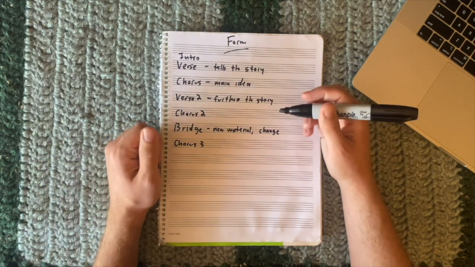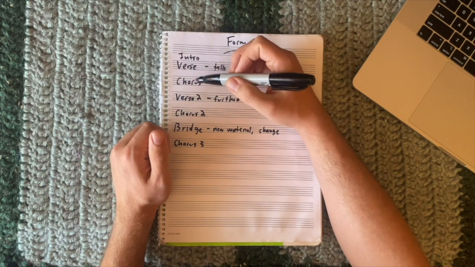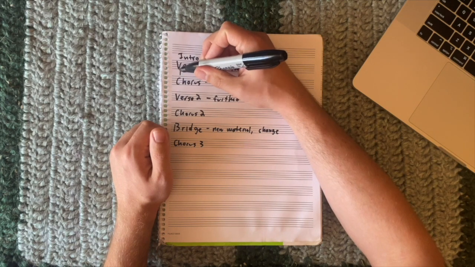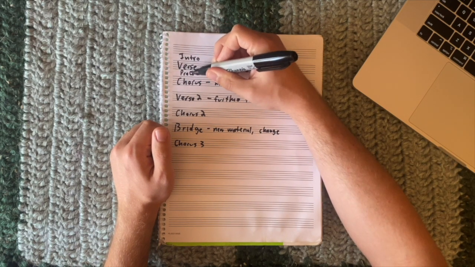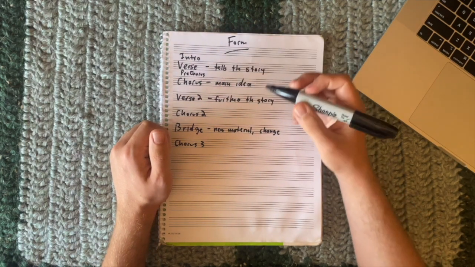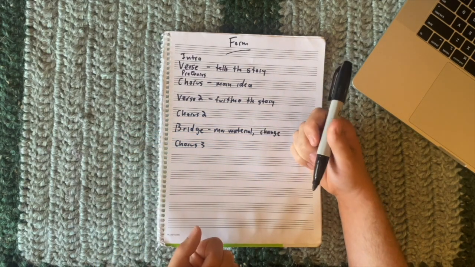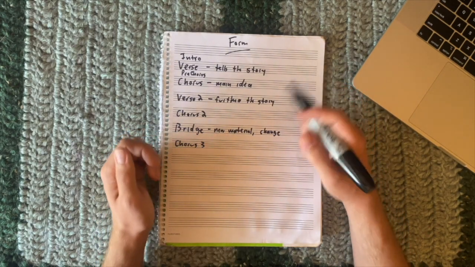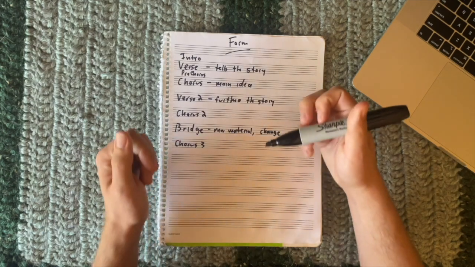In between a verse and a chorus, we may hear a pre-chorus, which maybe adds a little bit of tension. There's a change in the chord progression or a change in the melody before we get to the chorus.